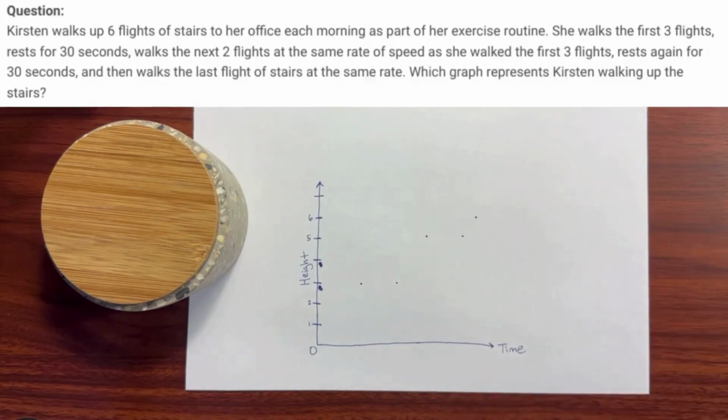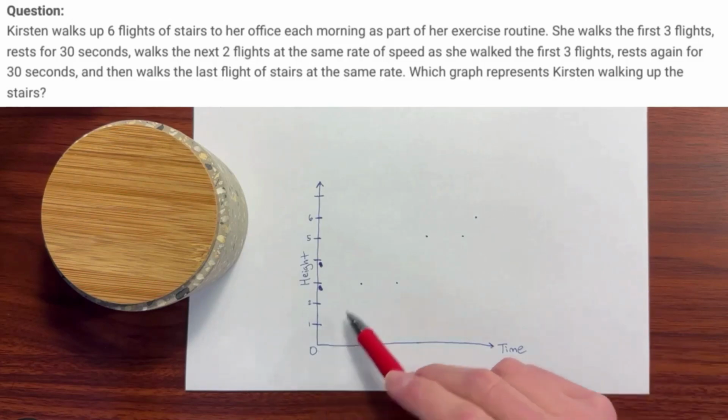So it says, Kristen walks up 6 flights of stairs to her office each morning as part of her exercise routine. She walks the first 3 flights, rests for 30 seconds, walks the next 2 flights at the same rate as she walked the first 3 flights, rests again for 30 seconds, then walks the last flight of stairs at the same rate. Which graph represents Kristen walking up the stairs? So let's go ahead and graph this.